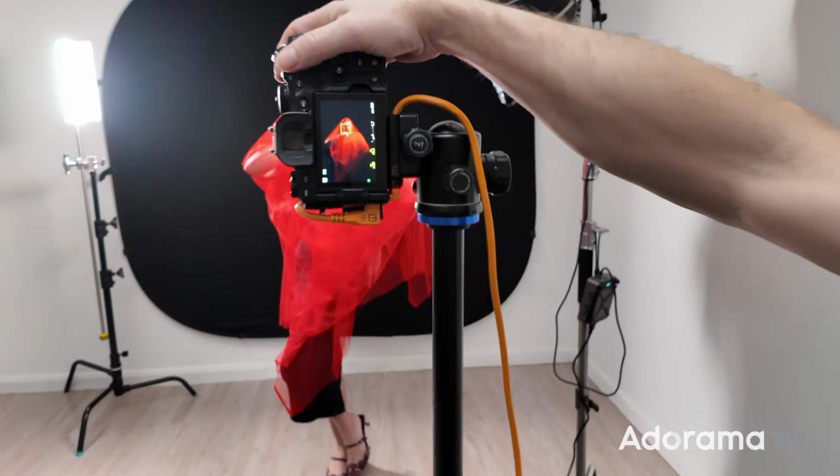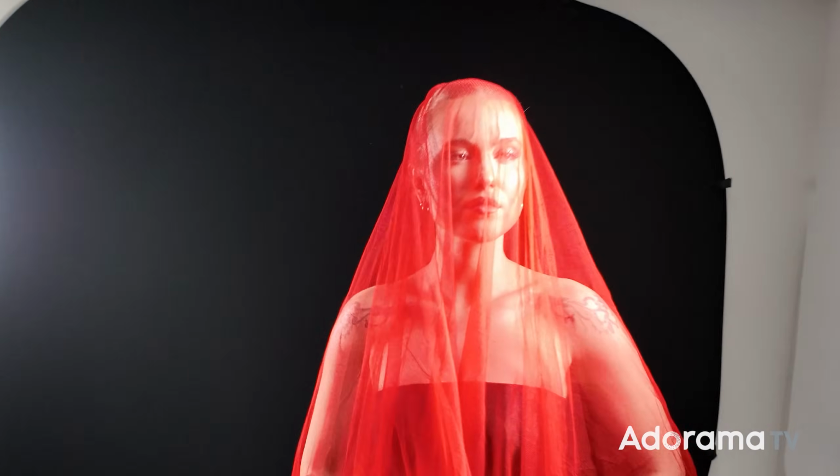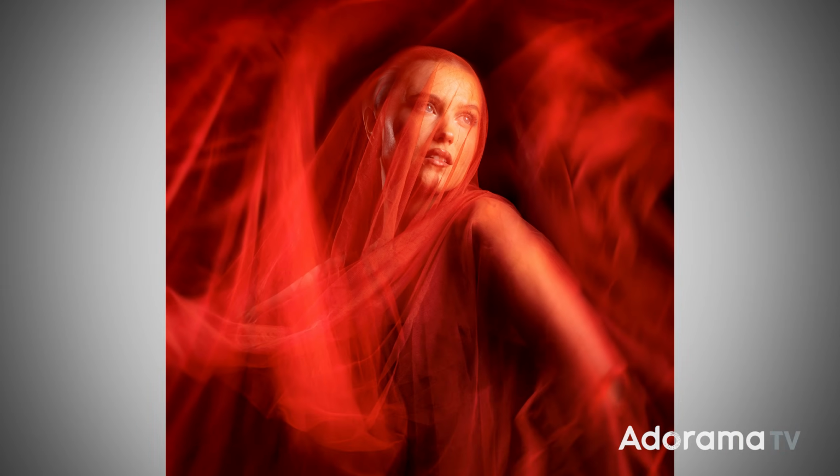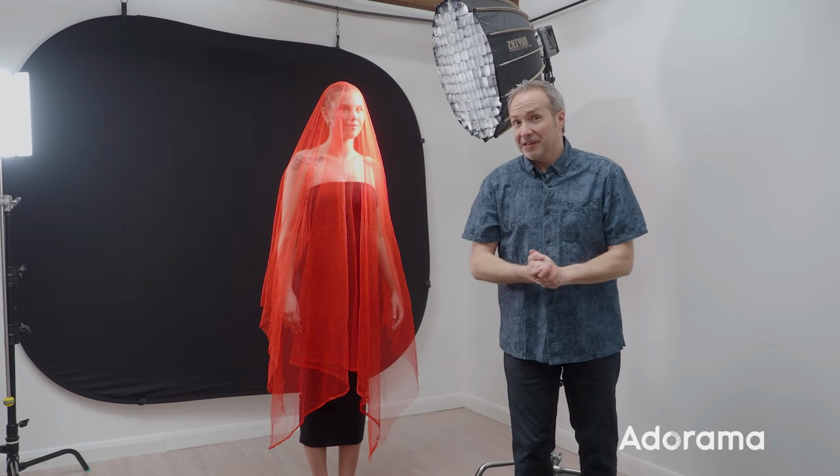Now we're going to take a few photos like this and some photos without Chloe in the scene where we're waving the fabric around, bring them all together in Photoshop, and this is what the final photo will look like. But of course it didn't start right here, so let's rewind and break it down.